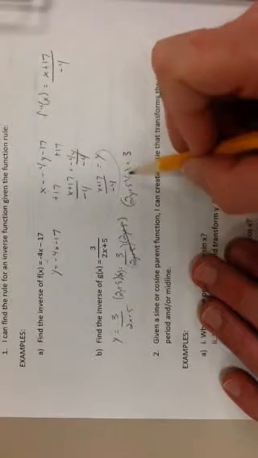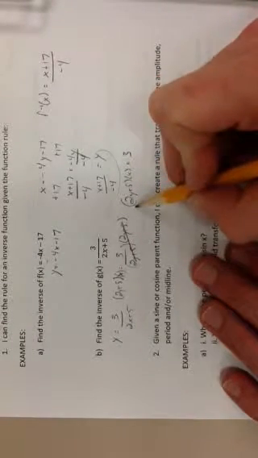Now, y is being multiplied by 2, then 5 is being added, then the whole thing's being multiplied by x. We want to undo the last thing that's been done. So I'm going to divide both sides by x. And in doing so, these cancel, so I'm left with 2y plus 5 equals 3 over x. Now it's 2y plus 5 equals 3 over x. The last thing that was done was I added 5, so I'll subtract 5 from both sides.